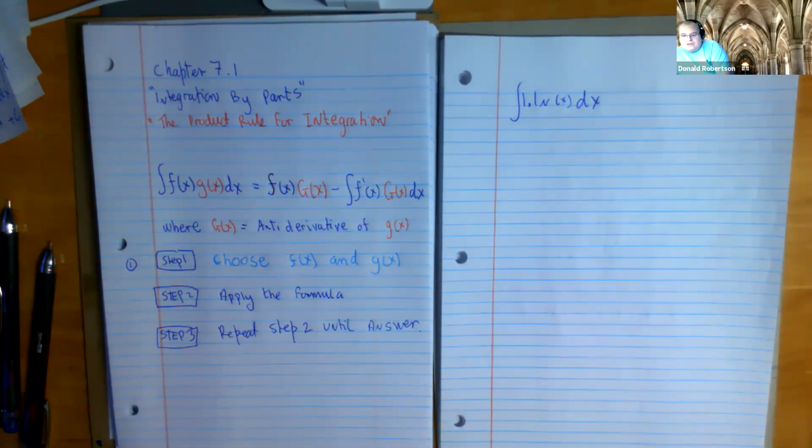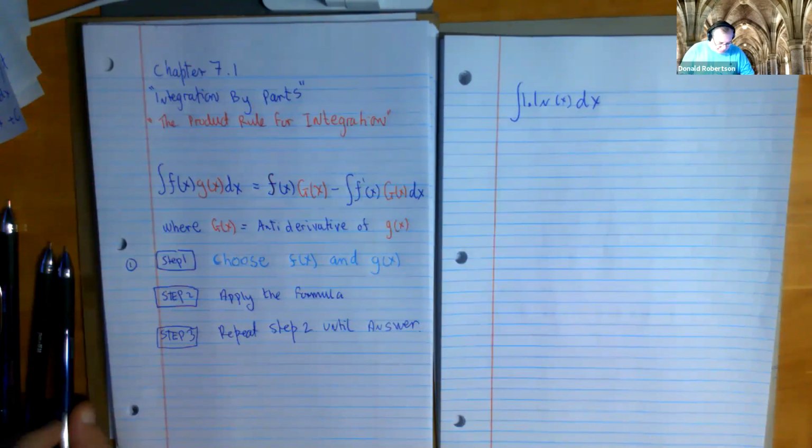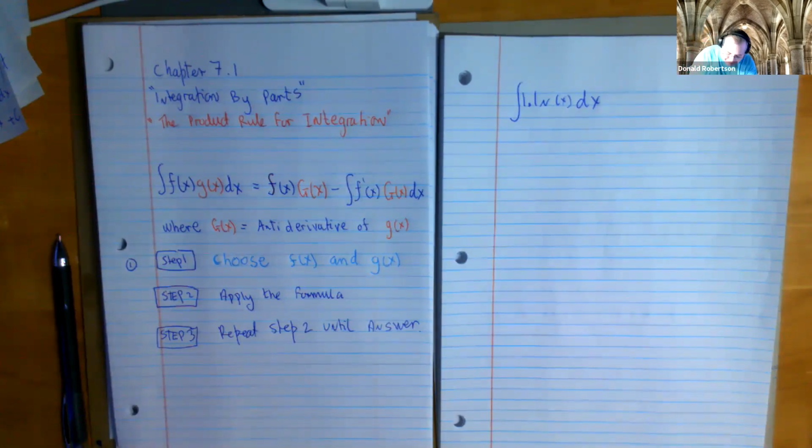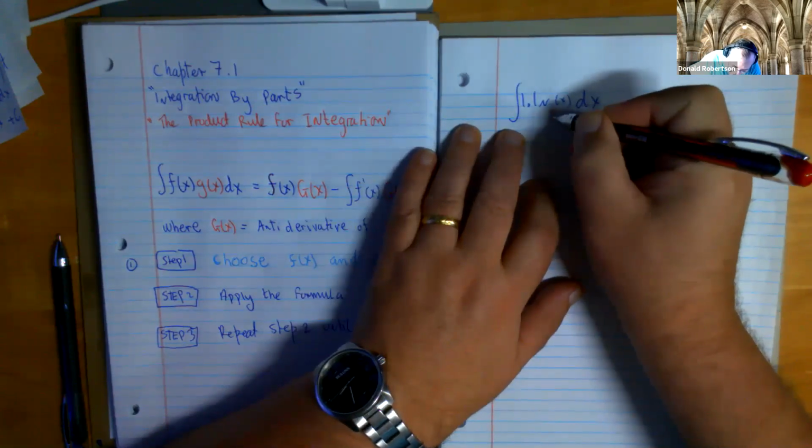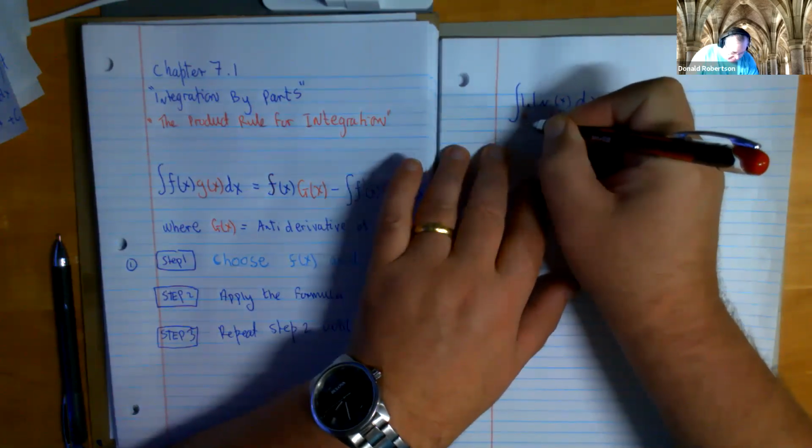So if you ever get a question in integration by parts and it's only a single function that you're being asked to use, rewrite it as 1 times that function. So it's going to be 1 times log x, 1 times the inverse sine of x, 1 times whatever the function is. Now, when that happens, you get a little sub rule: make that guy f and make the 1 a g.